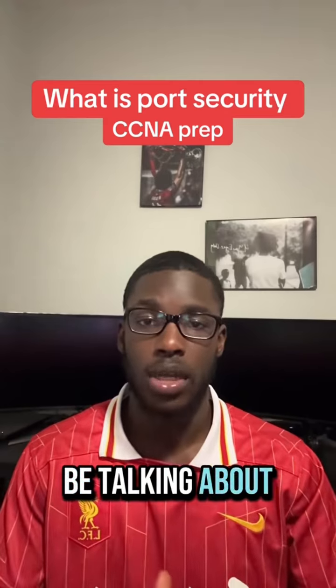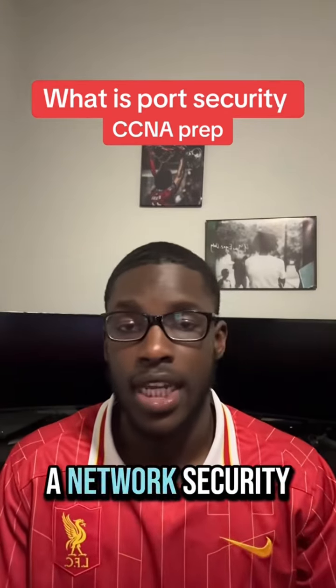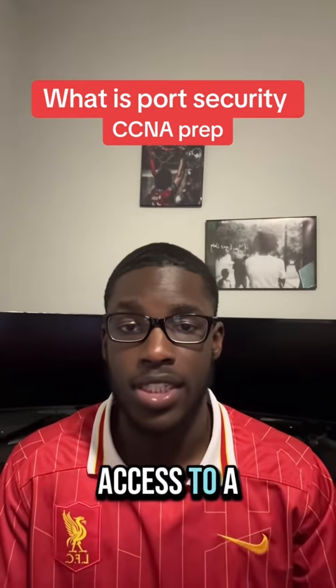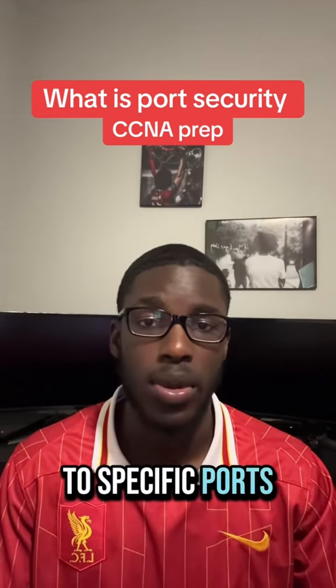Today we're going to be talking about port security. So what is port security, you might ask? Port security is a network security feature that limits access to a network by controlling what devices have access to specific ports on that network.